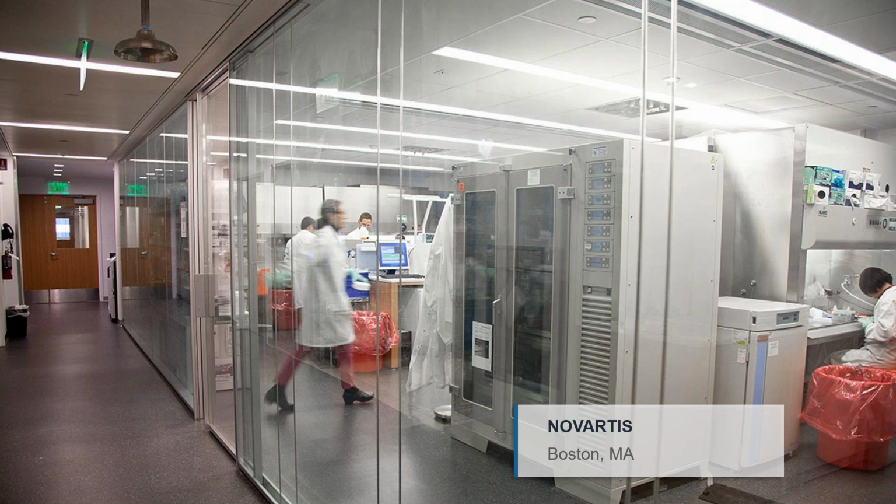So in terms of labs, this is again a local project that we did at Novartis, and you can see the beams installed above the flow hoods here, the benches and workstations. Usually you have lighting directly over top of the benches. So we've got the beam closely coupled right next to the lights, which is a good option there.